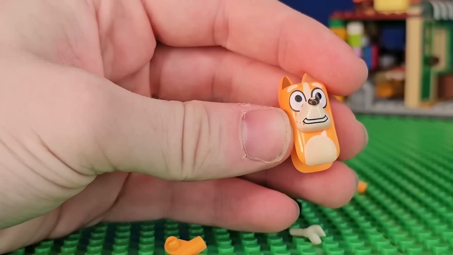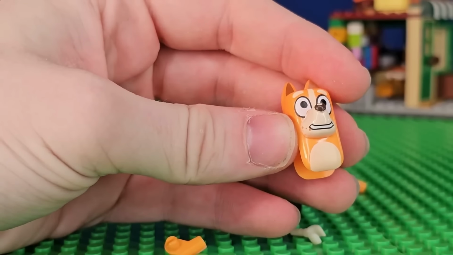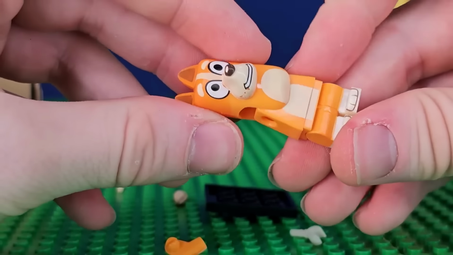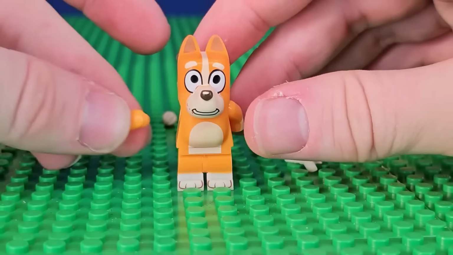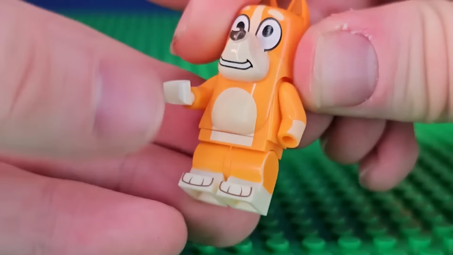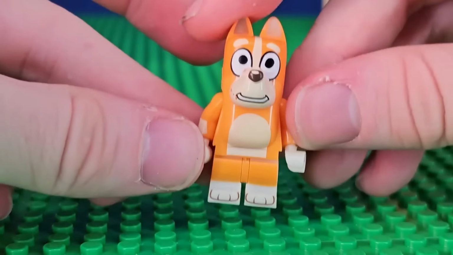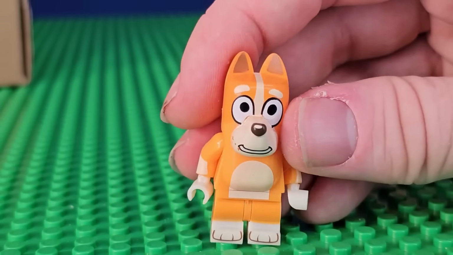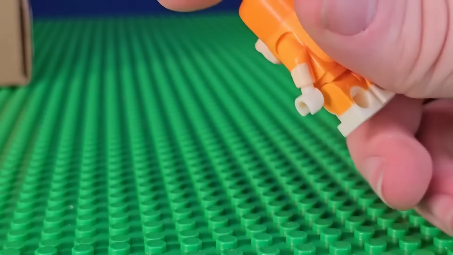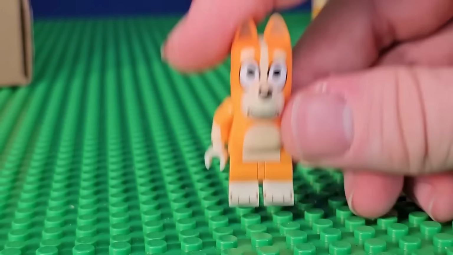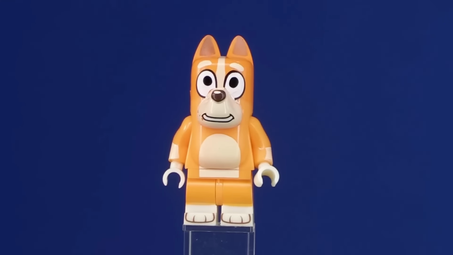I'm almost certain that's Bingo. That has to be Bingo, right? Her torso is definitely less scratched up. Boom. Boom. Boom. Boom. She looks pretty cool too. She's Bluey's sister who's orange, and she has these little toe prints as well as a tail, and looks pretty similar to Bluey. And I think I'm gonna give her a 7 out of 10.